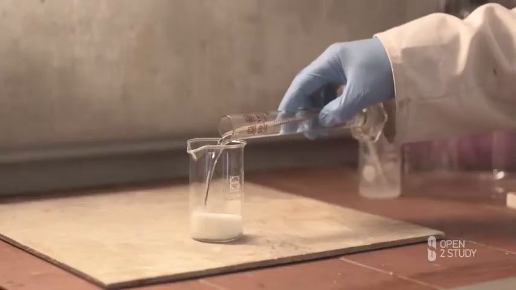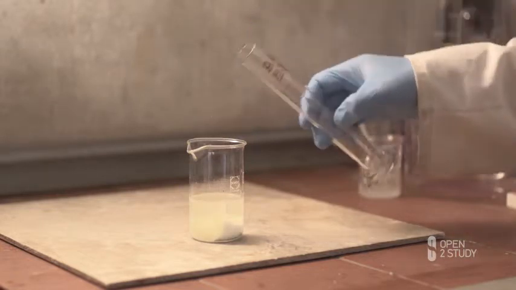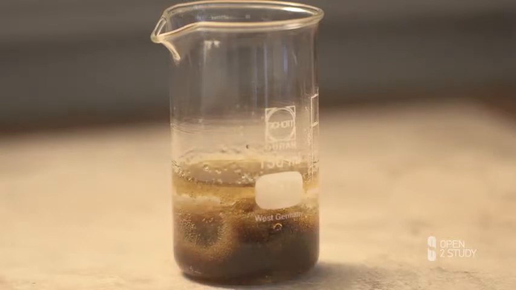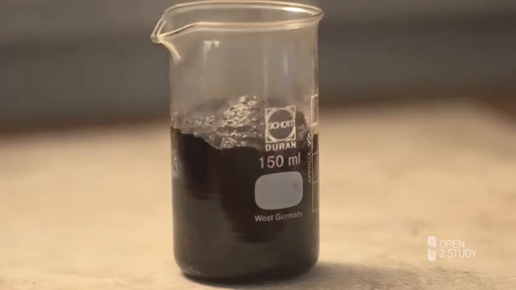Or I could do something a little bit more extravagant. I could take a beaker containing some sugar and pour some concentrated sulfuric acid in and watch as the sulfuric acid dehydrates the sugar in a highly exothermic process. You can probably see the heat coming off this reaction.